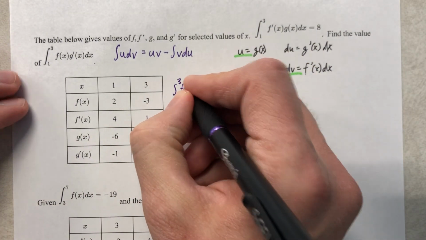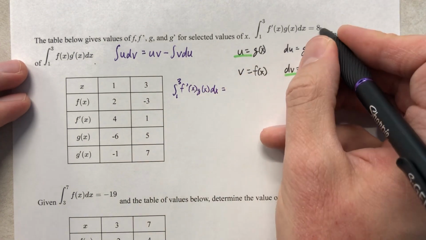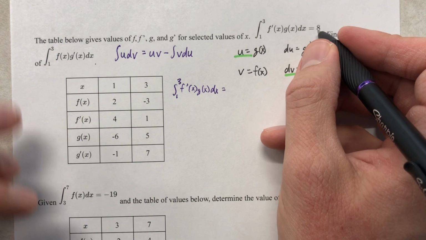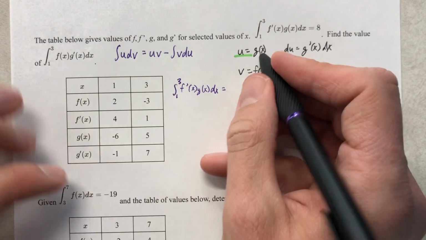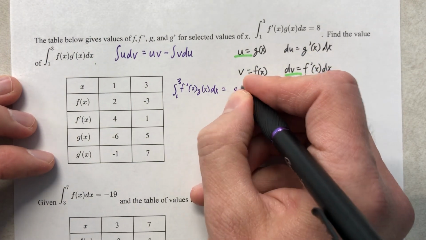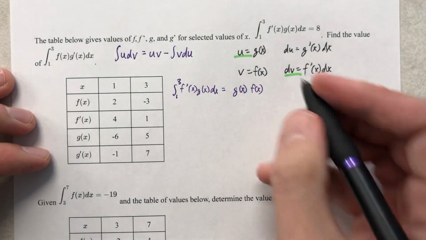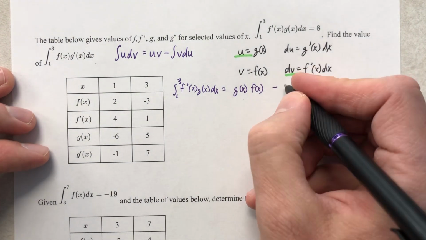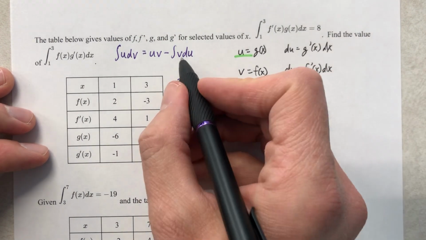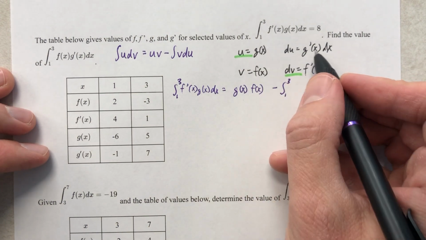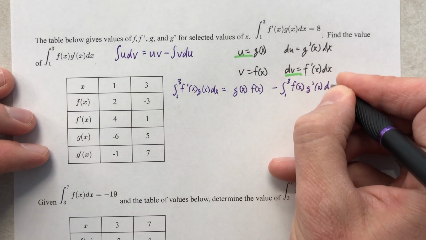All right, integral from 1 to 3 of f prime of x, g of x, dx equals, it's 8. I know it's 8. We'll play with the 8 later, not a big deal. Equals, okay, let's work on this, uv. Well, uv. That would be g of x, f of x. Okay, I'm going to pretend like I'm forgetting something, and I'm just going to move on. Leave a little gap because I'm not forgetting. Minus the integral, definite integral, 1 to 3, of v du, so f of x, g prime of x, dx.